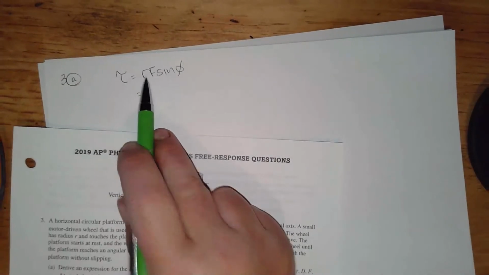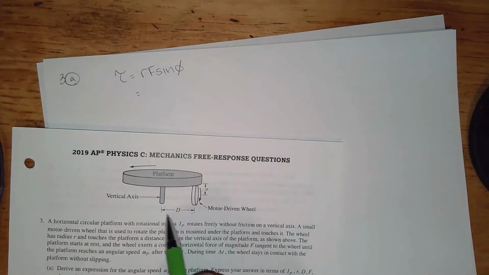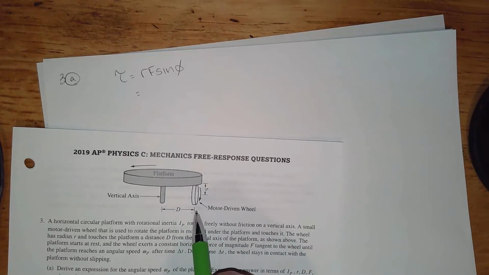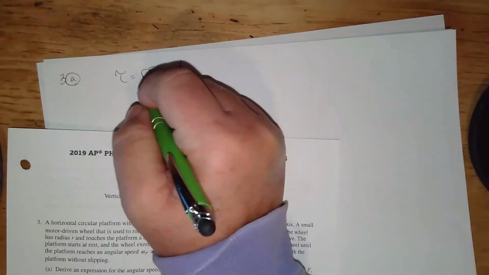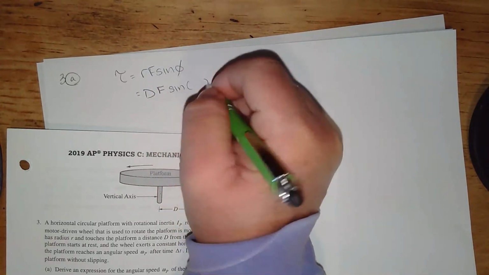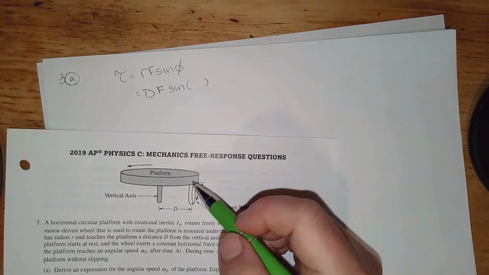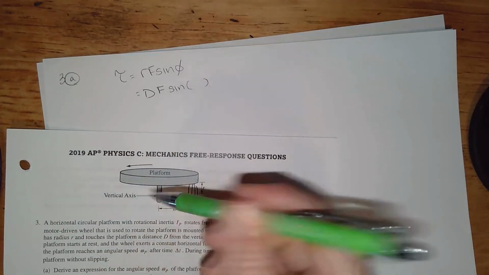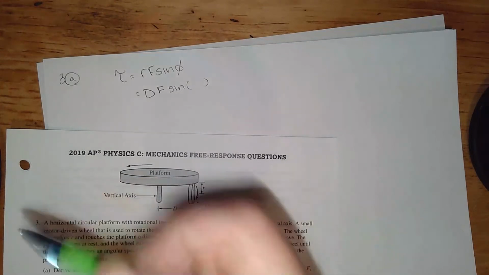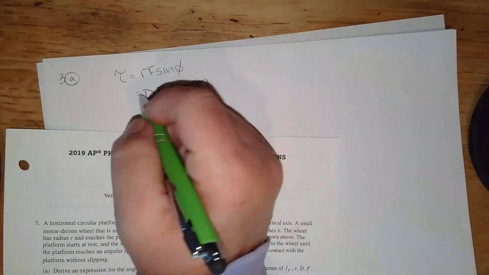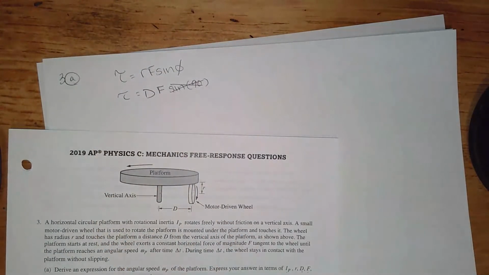Now be careful of that. It's not the R here. It's this r, how far away from the axis of rotation this force is applied, and it's applied at a distance d. So that is d. The force is a constant F, and it's the sine of the angle between F and d. Now, F is really kind of into the page, and d is this way, but that is a 90-degree angle between those. So that makes the sine a 1. So there's my torque. My torque is dF.